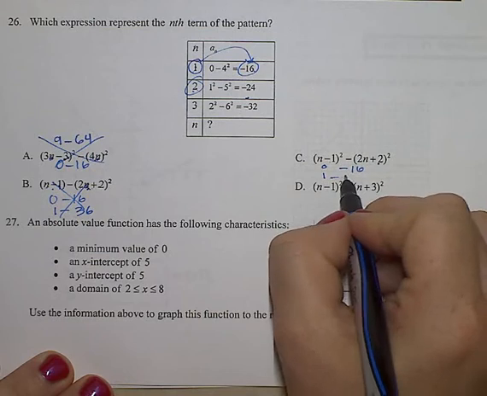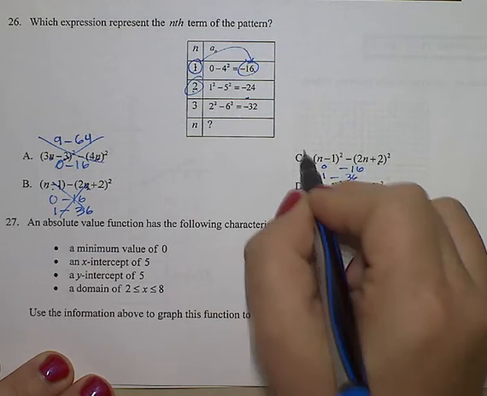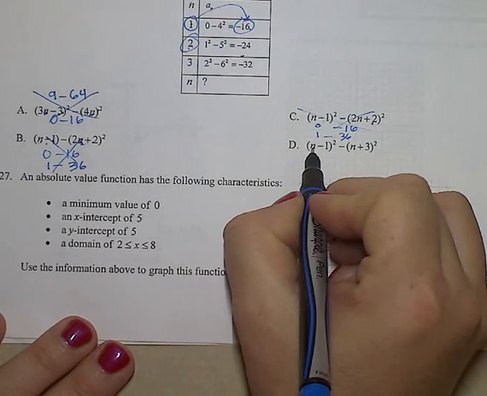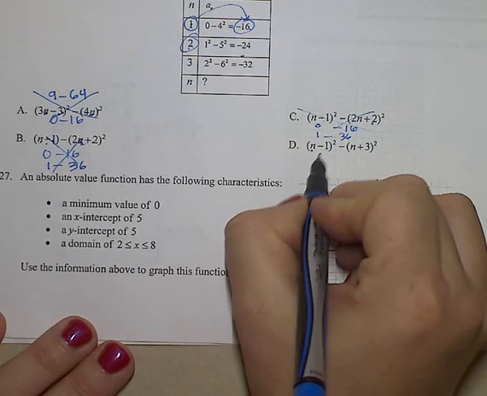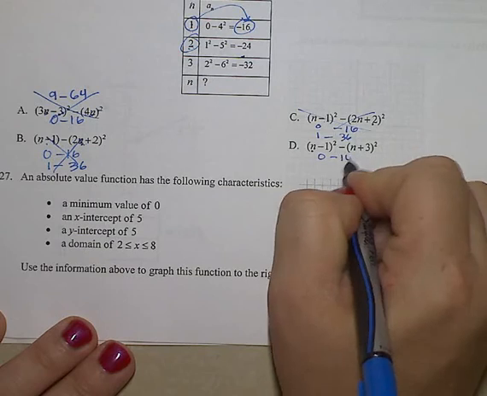Sorry, 2 times 2 is 4. 4 plus 2 is 6. 6 squared is 36. That doesn't work. Okay. 1 minus 1 is 0. 0 squared is 0. 1 plus 3 is 4. 4 squared is 16. Okay, that works.